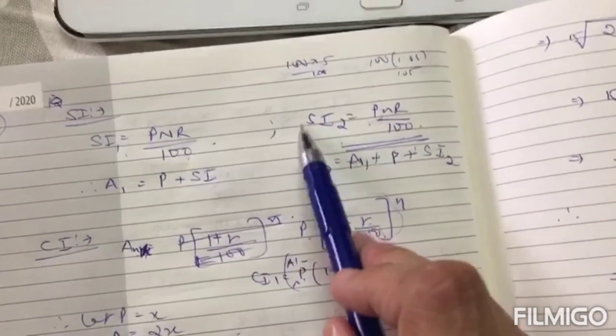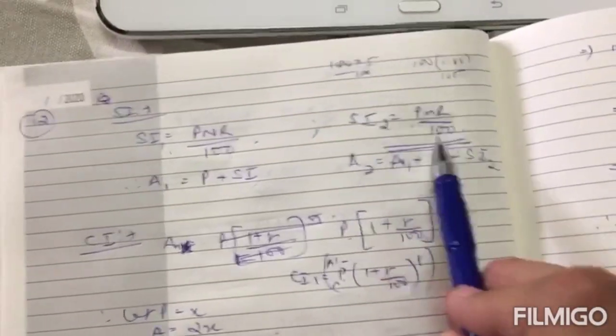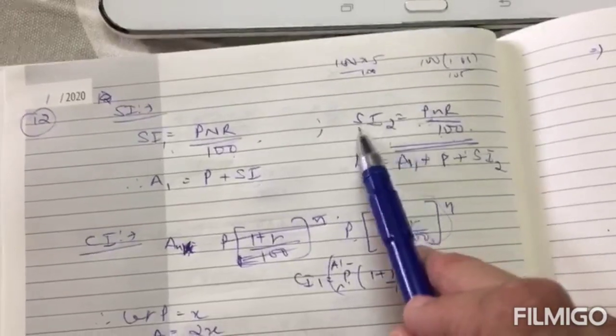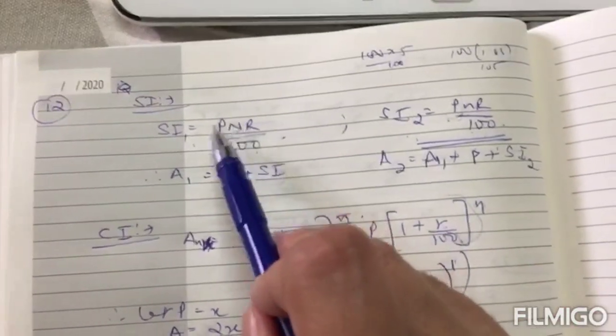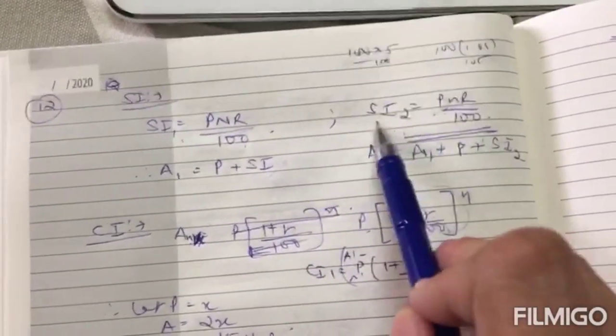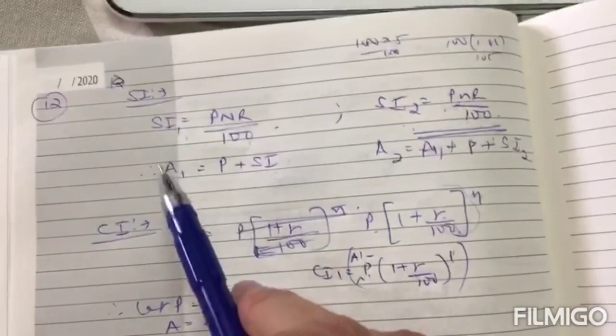Remember what I said, in simple interest, let us go back. The amount of simple interest every year is the same. That's because we are calculating the simple interest only on the original amount P. Okay, we are not calculating the simple interest on the amount at the end of the year.